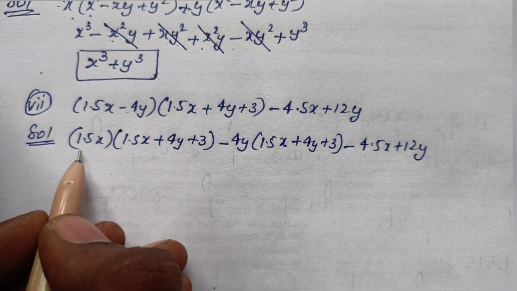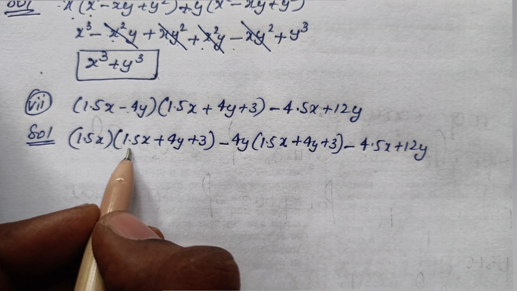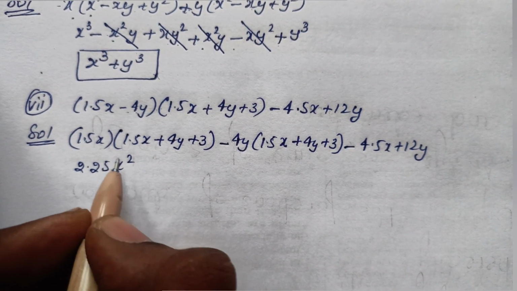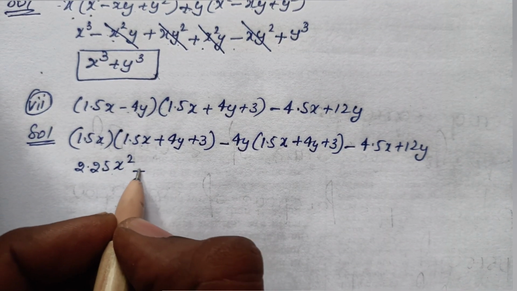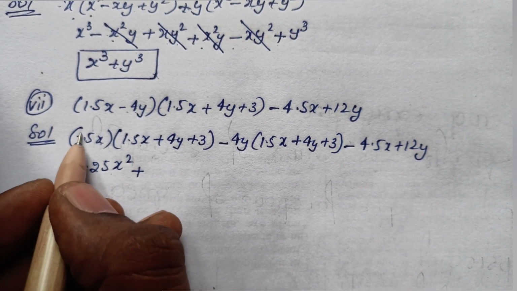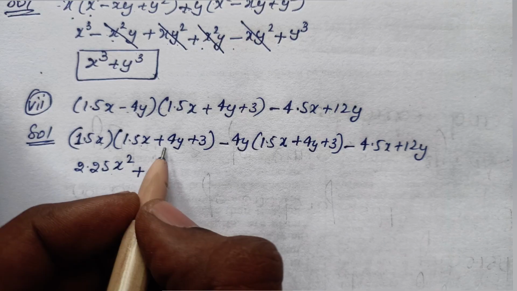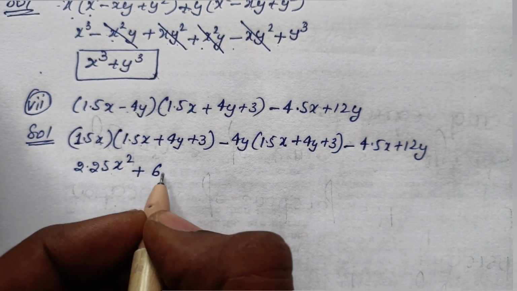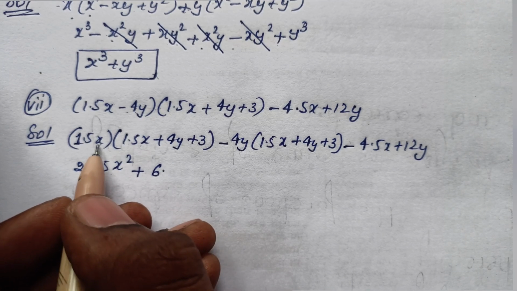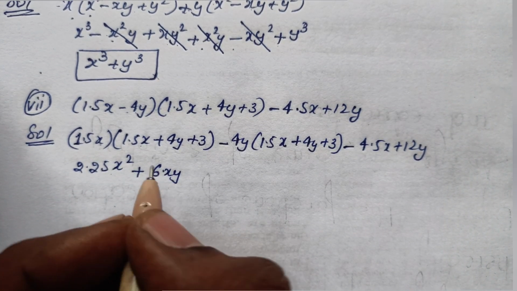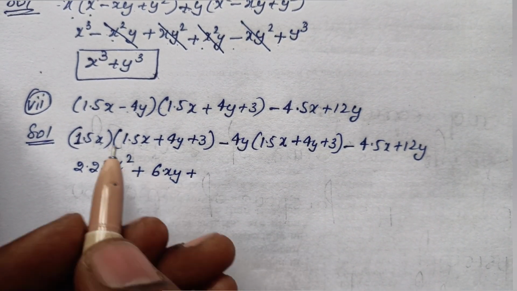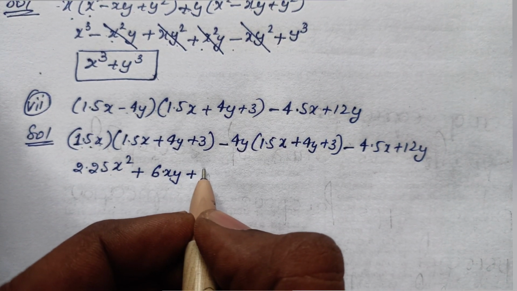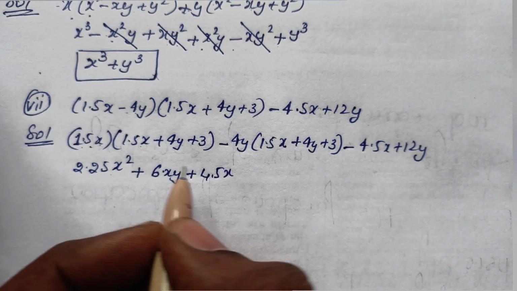So now when we multiply 1.5 into 1.5 we get 2.25, x into x is x square, plus as it is, 1.5 into 4, so 1.5 into 4 we get 6 into xy, plus 1.5 into 3 we get 4.5x.